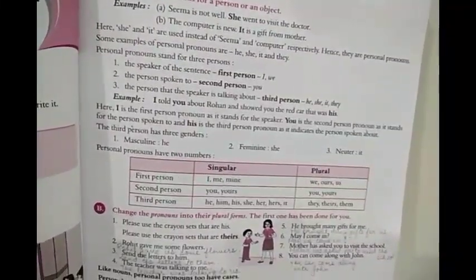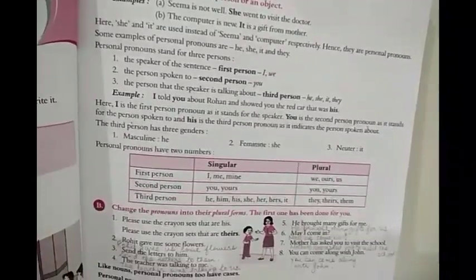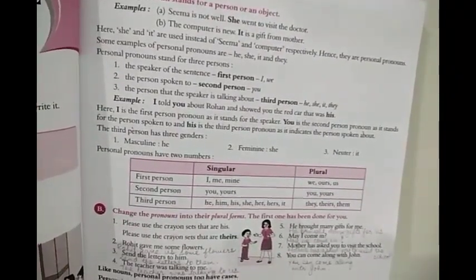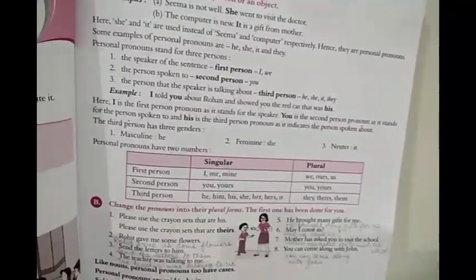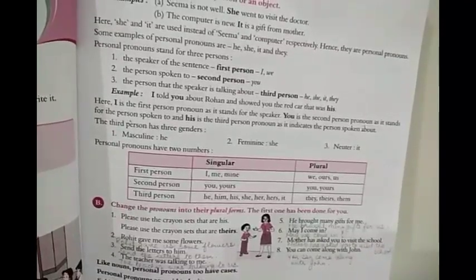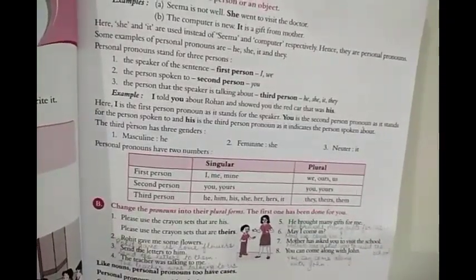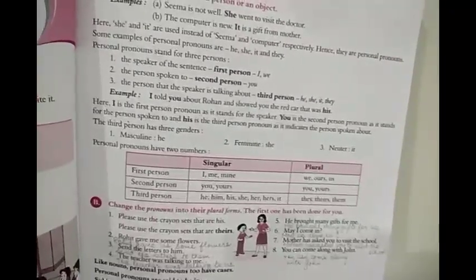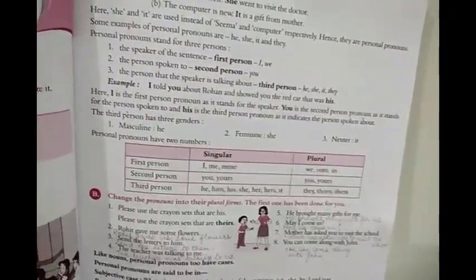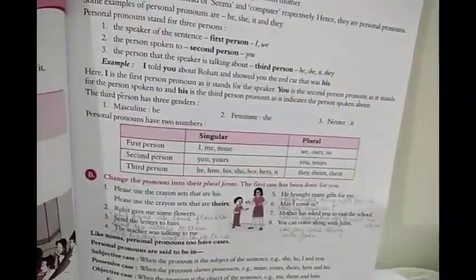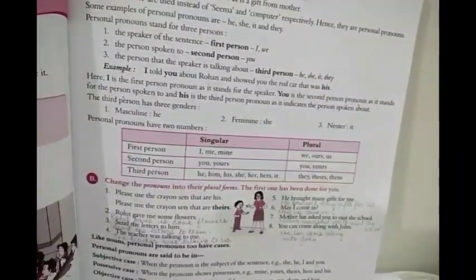Now again, the third person, that is he, she, it, they, these pronouns have 3 genders: masculine, feminine and neuter. Masculine for male, that will be he, feminine for female, she, and neuter will be for objects, lifeless things, it. And then again, these personal pronouns have 2 numbers, singular and plural. It has got 3 genders, it has got 2 numbers.